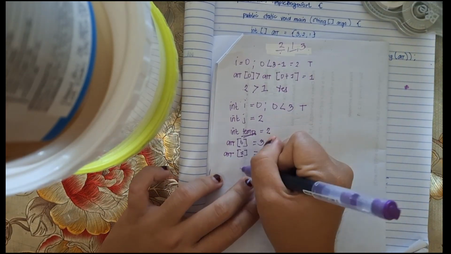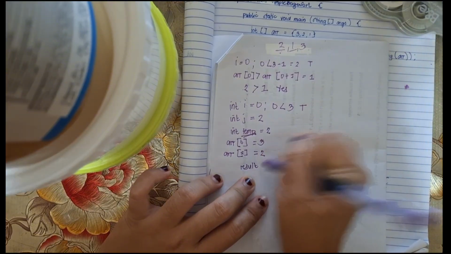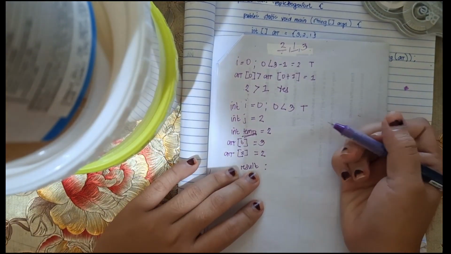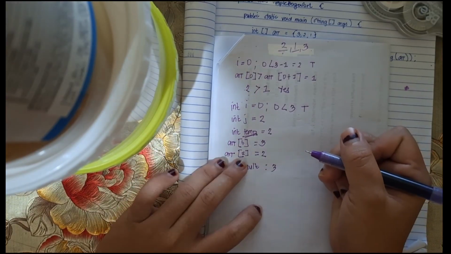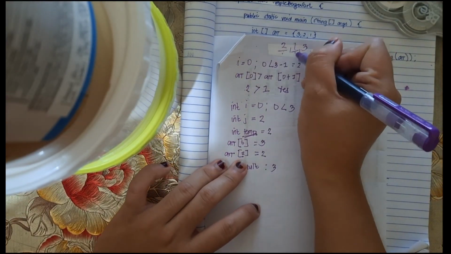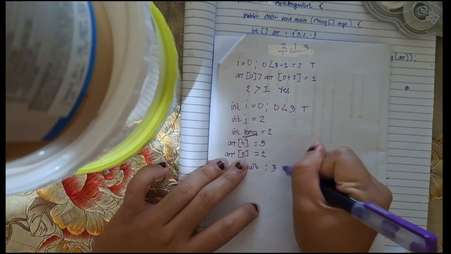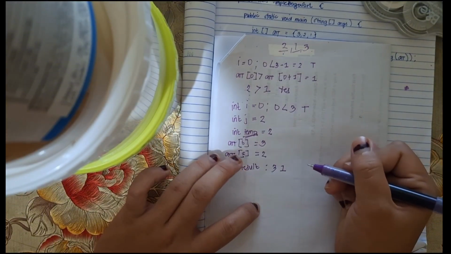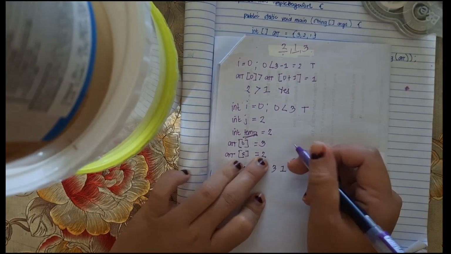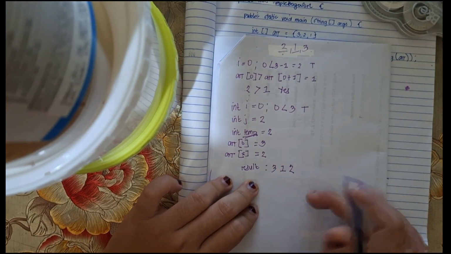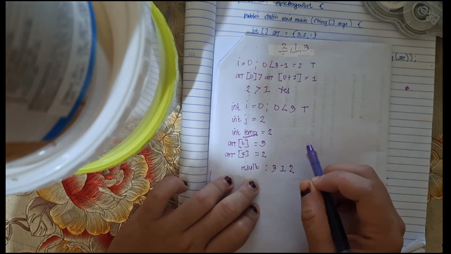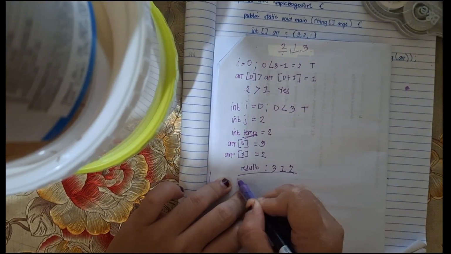We now have the result: index 0 becomes 3, index 1 we just copy, 1, and index 2 has a value of 2. So, this is now the result, the new sorted array.